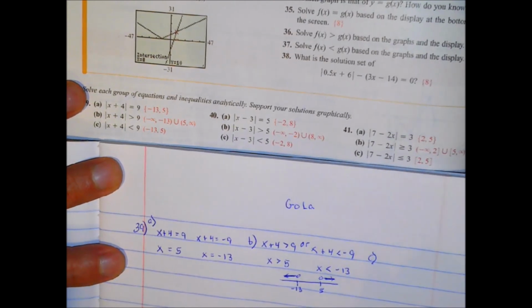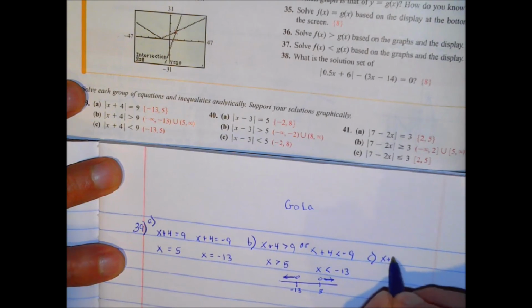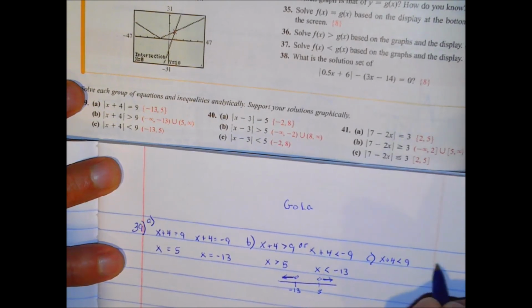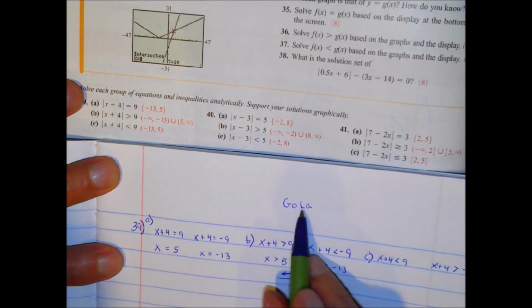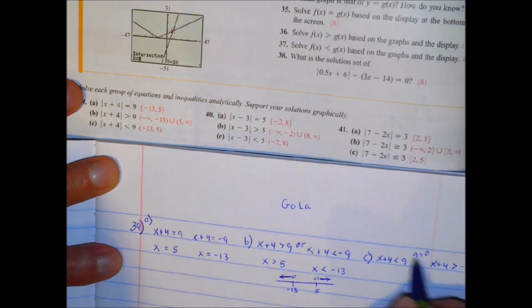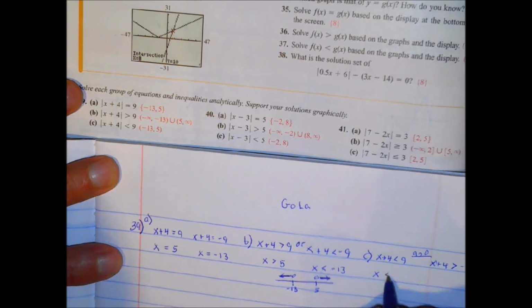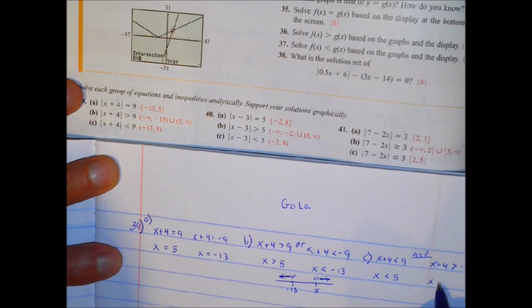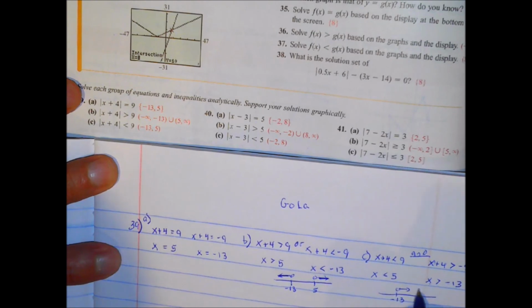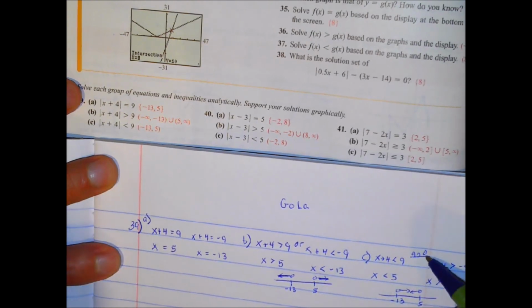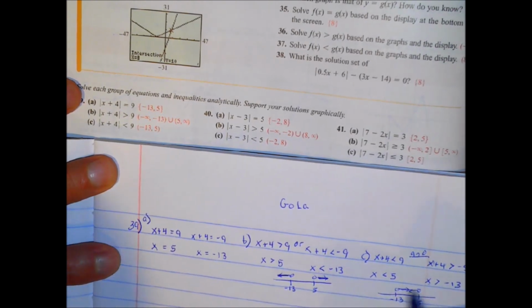Part C, x plus 4 is less than 9, and x plus 4 is greater than negative 9. Since it's less than, it's an and statement. Subtract the 4 over. Graphically, greater than negative 13, less than 5. Where is it true for both this one and this one? All these numbers in between here, it's true for both.